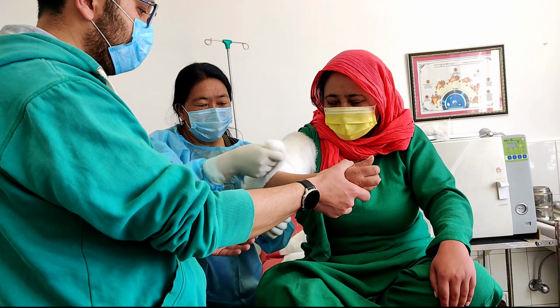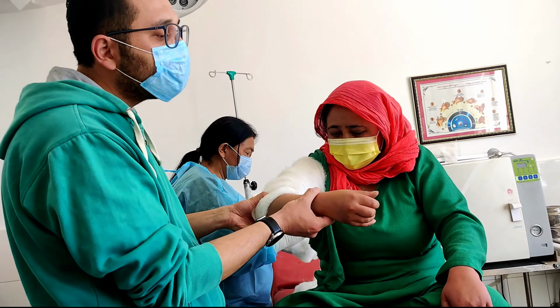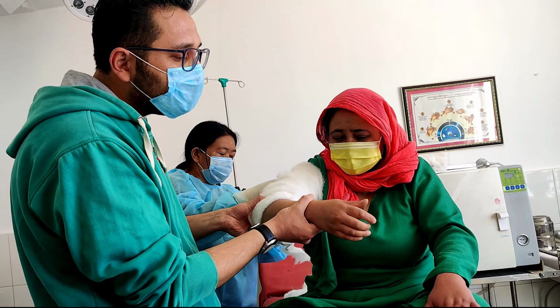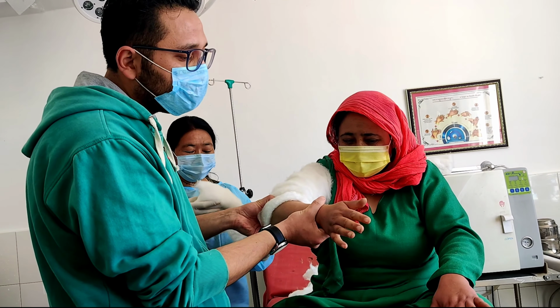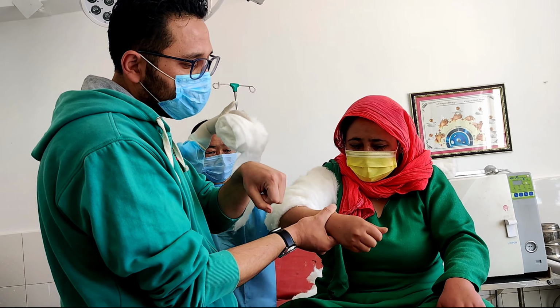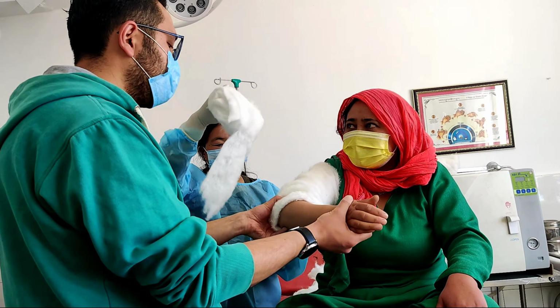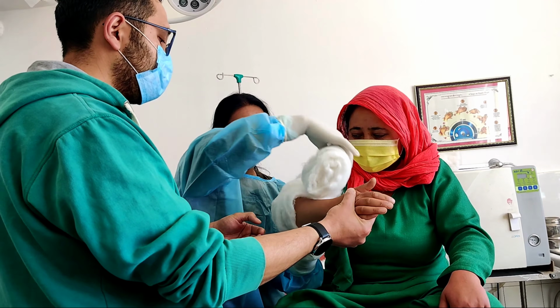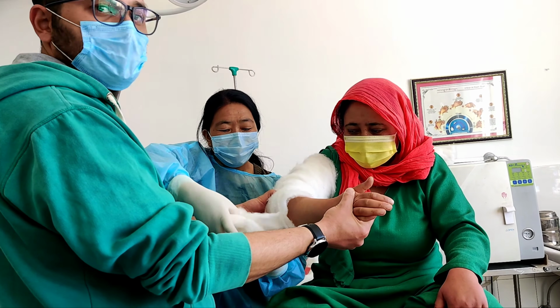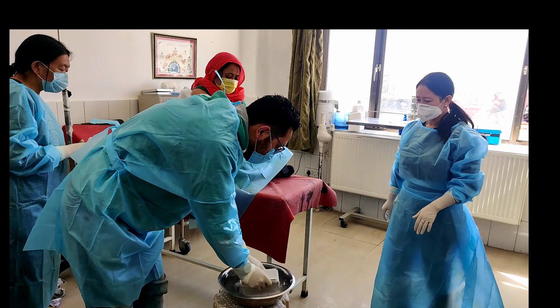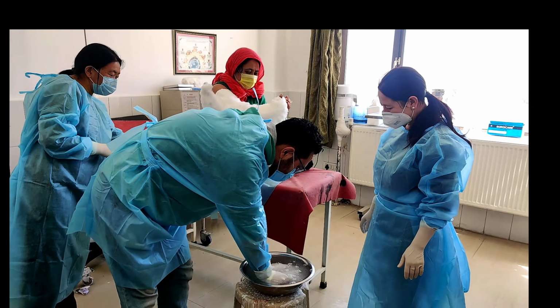Here, as you saw, I didn't use any sort of anesthesia while attempting the reduction of the elbow dislocation. After reducing the elbow dislocation, we have to again check for the neurovascular status. The patient is able to make a fist, and I was also able to palpate the pulse.